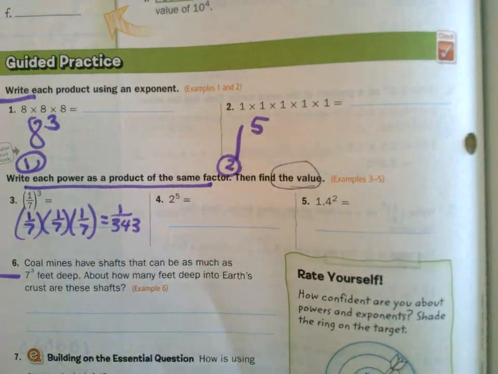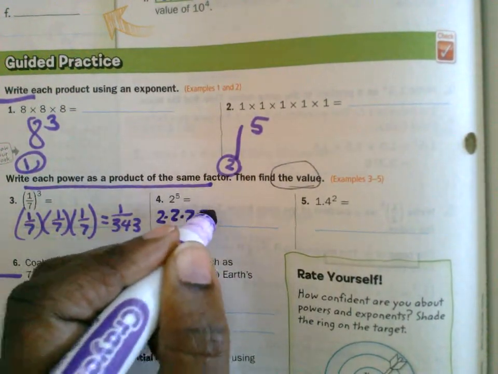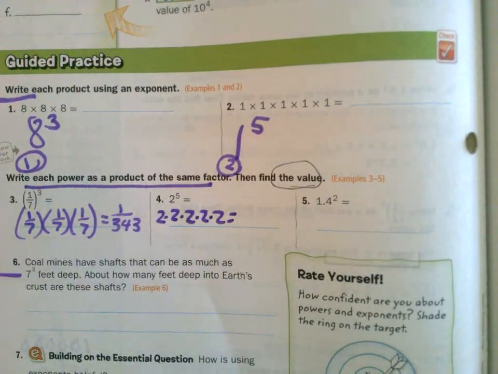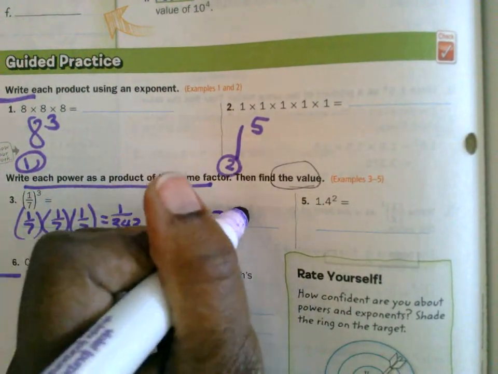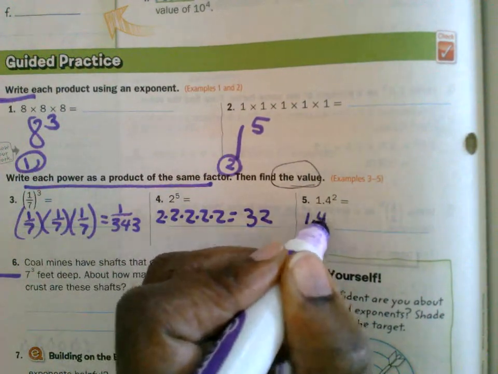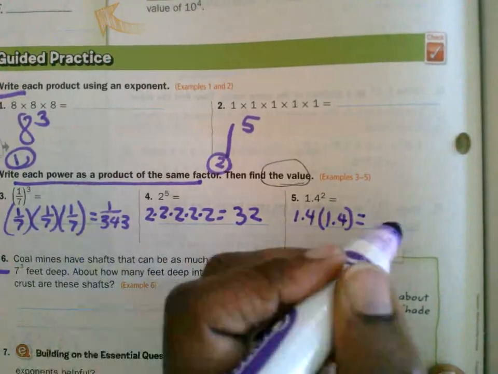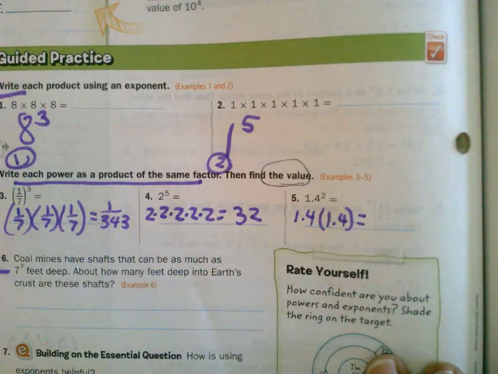Okay, so number 4. 2 times 2 times 2 times 2 times 2 is what? 32. Number 5, 1.4 times 1.4 is... Uh-oh, that's two different answers.